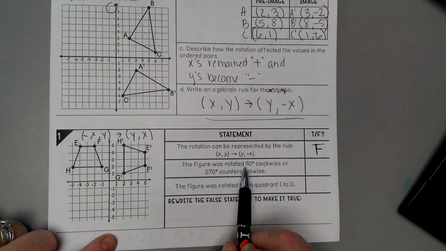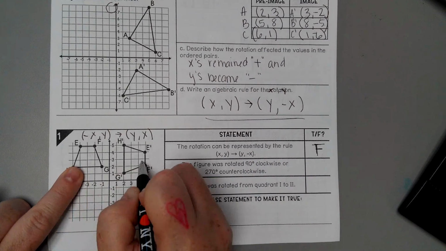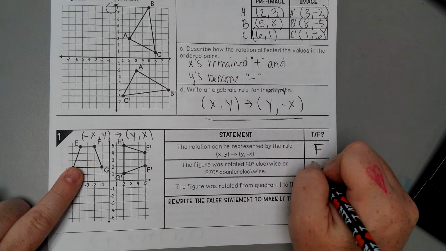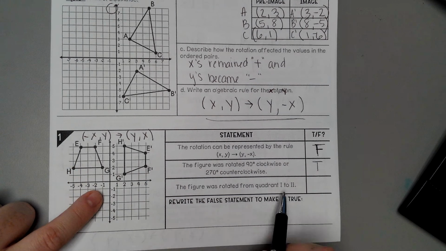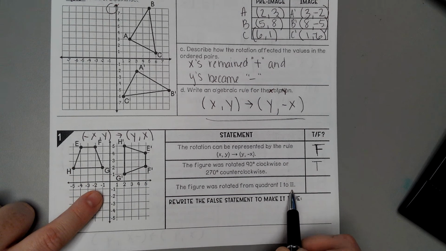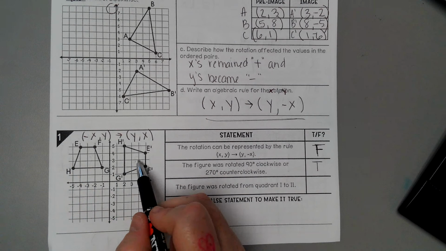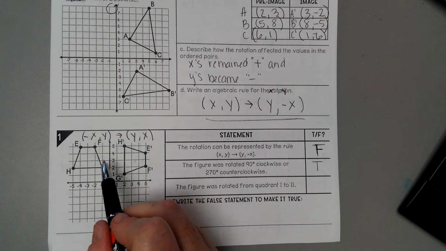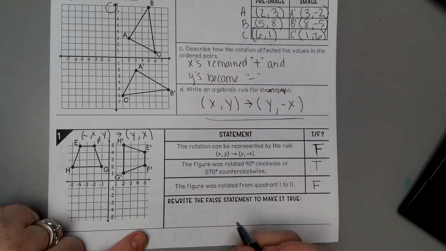The rotation rotated 90 degrees clockwise. So we started here. We're one quadrant over. So that means that is true. The figure was rotated from quadrant 1 to quadrant 2. Well, this is quadrant 1. This is my image. This is quadrant 2. So this one is false.